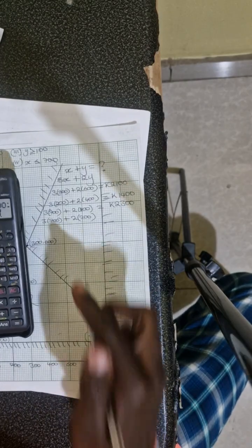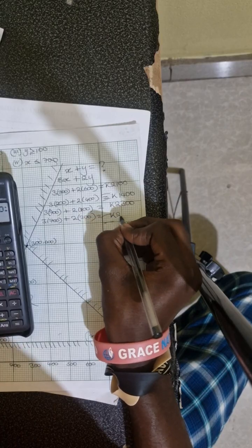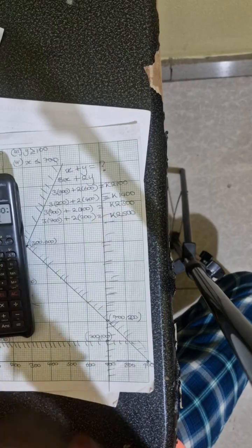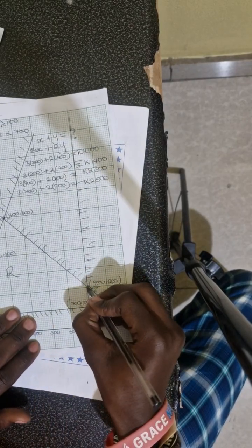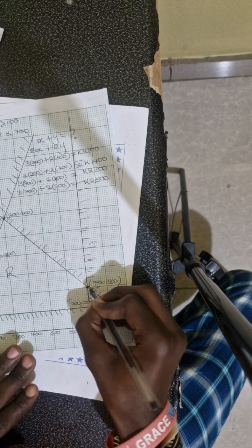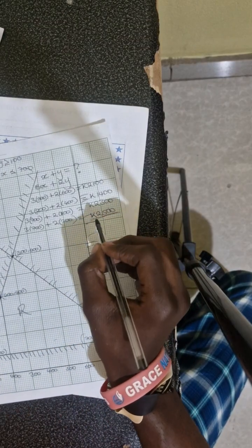It's giving me a profit of 25,000 kwacha. So the one which has given me more profit is this. This is our maximum profit.